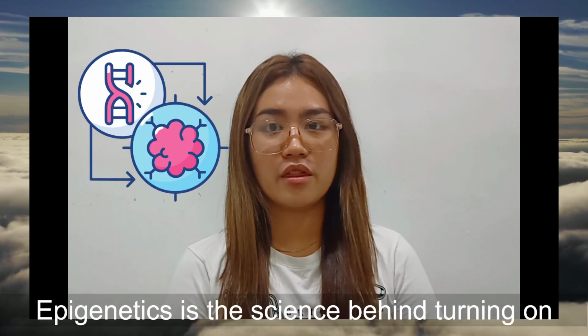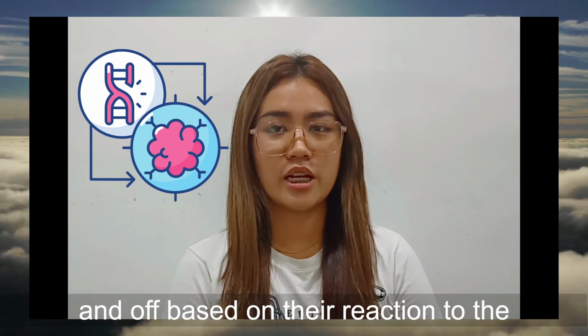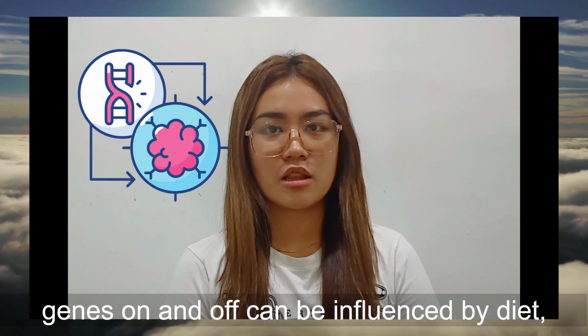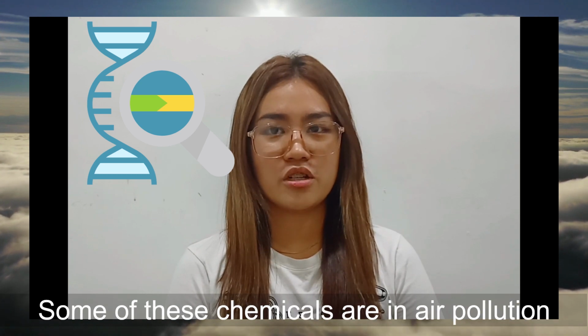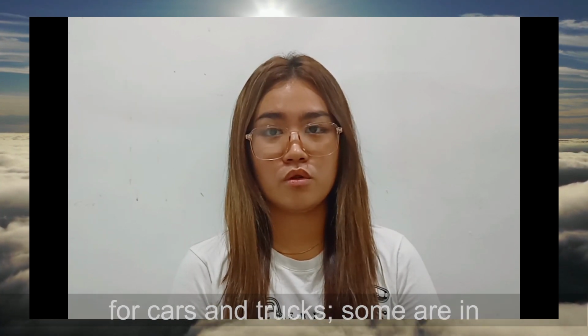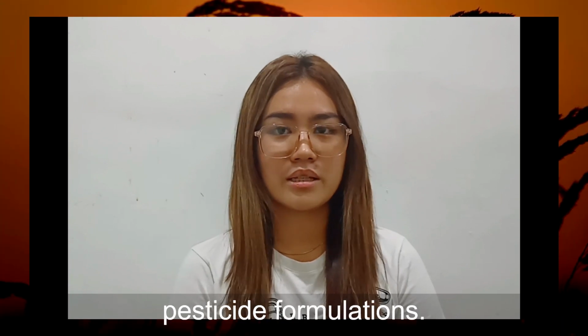Epigenetics is the science behind turning genes on and off based on the reaction to the environment. The chemical tags that turn genes on and off can be influenced by diet, chemical exposure, and medication. Some of these chemicals are in air pollution from cars and trucks. Some are in pesticide formulations.